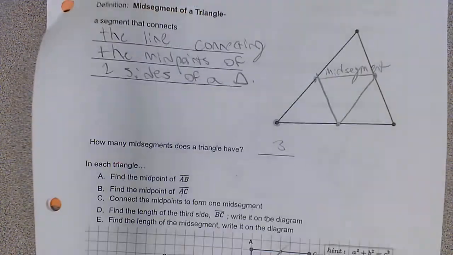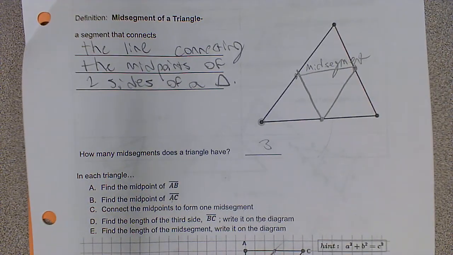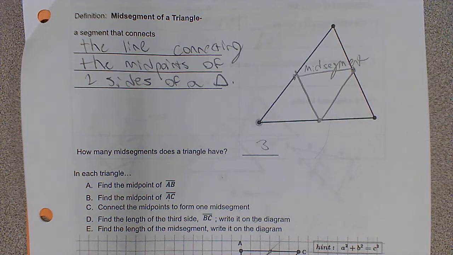So in these sets of notes, we literally just introduced the idea of a midsegment, the line that connects two midpoints, and we did a whole bunch of stuff with it. The whole idea is that the length of the midsegment is half the length of the third side. So you can use that to answer all the questions on the homework, and as always, let me know if you have any questions. Thank you very much.